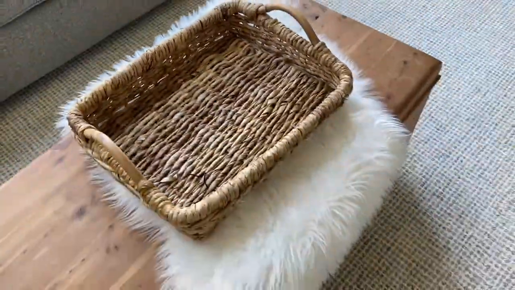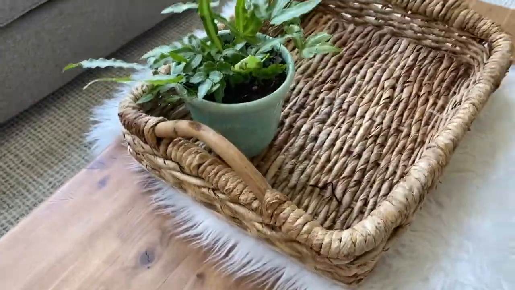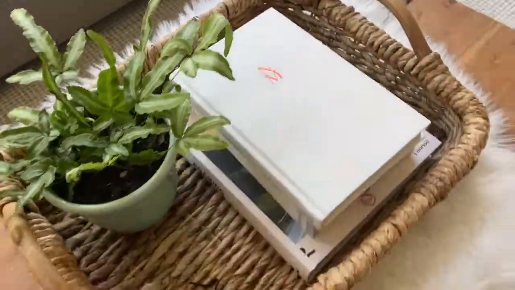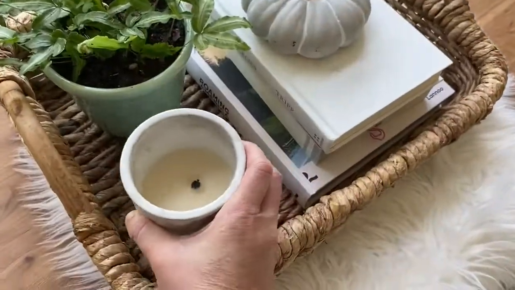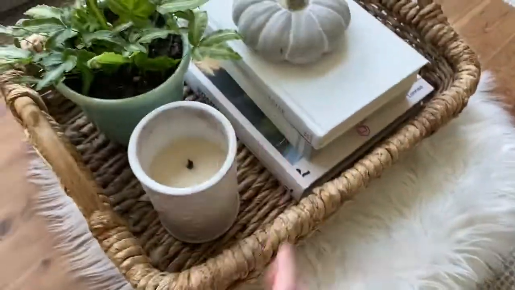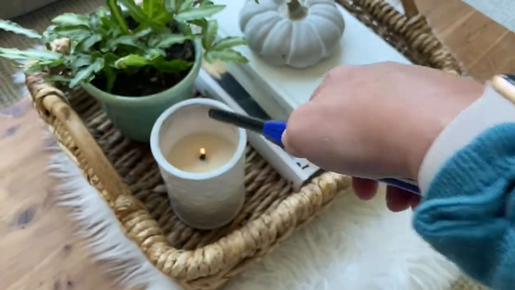I threw on a faux fur little rug, added in a rattan basket, some greenery, some books. I always take the covers off the books. Look how pretty that white cover is. And a little pumpkin and a candle for a beautiful fall cozy effect. So simple. This method works great for all coffee tables.